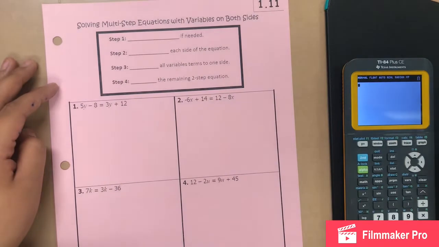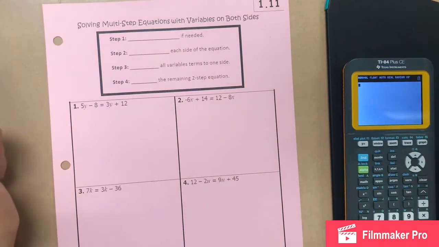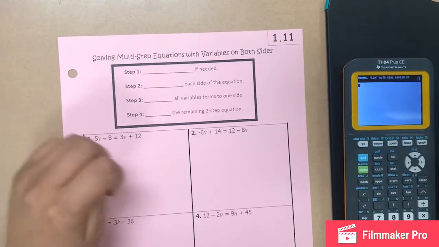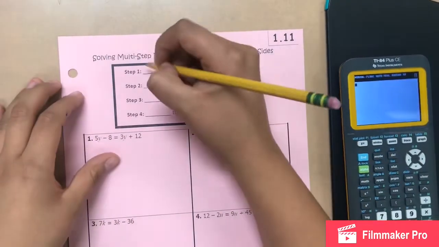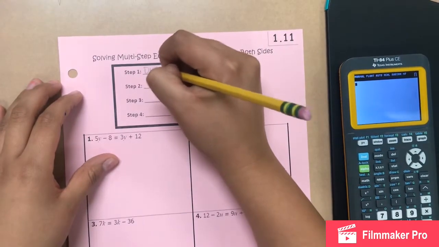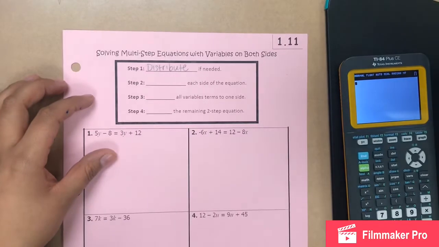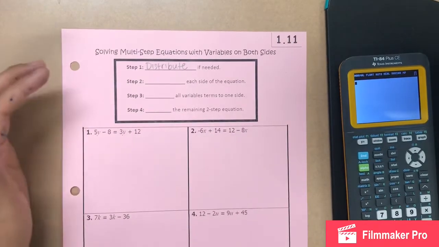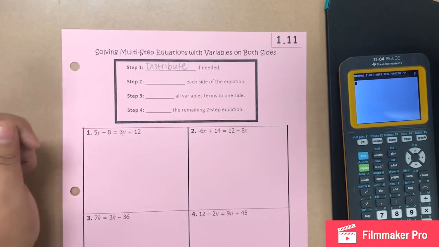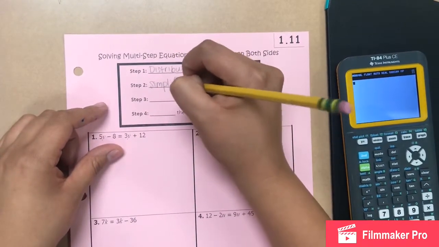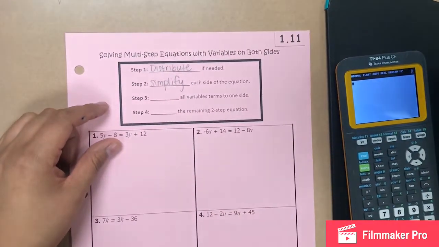Okay, so as we get into a little more difficult multi-step equations, just remember the steps to follow that will make solving it much easier. So the first step is to distribute if needed. This is if you see a set of parentheses and a number or value outside the parentheses, distribute that. After you distribute, make sure you simplify each side. This could mean combining like terms, like we've talked about before.